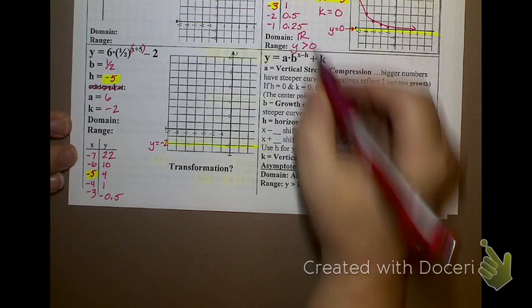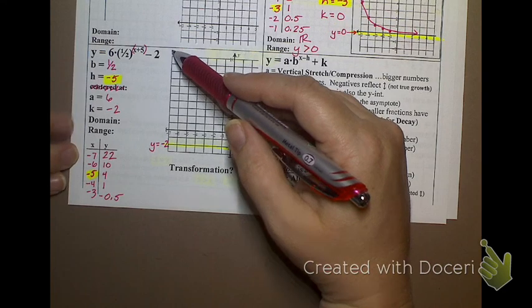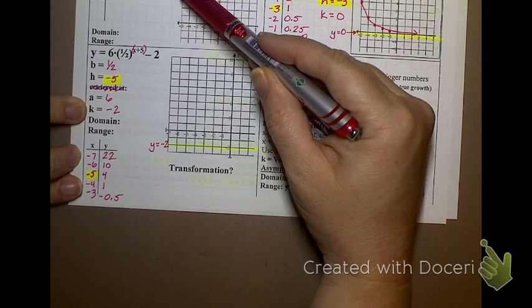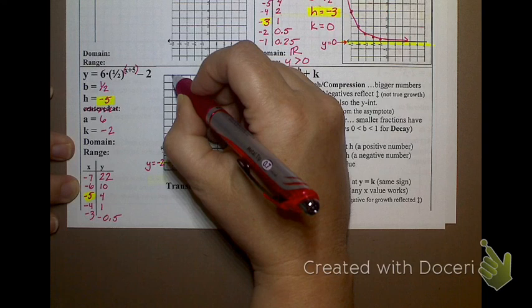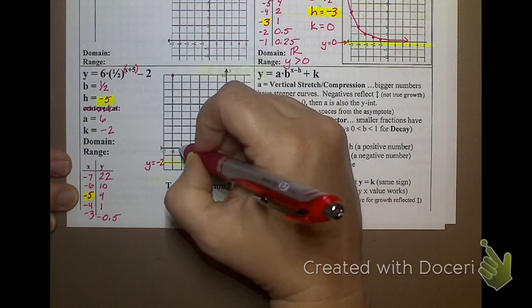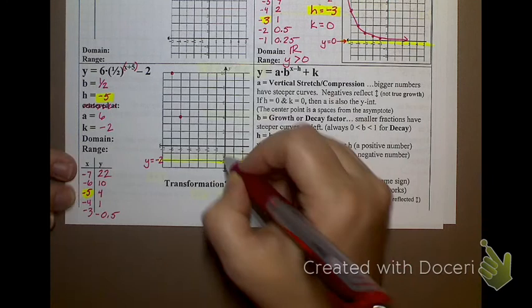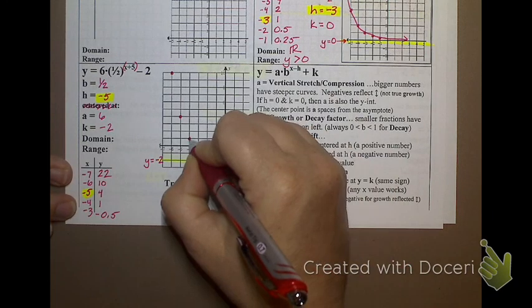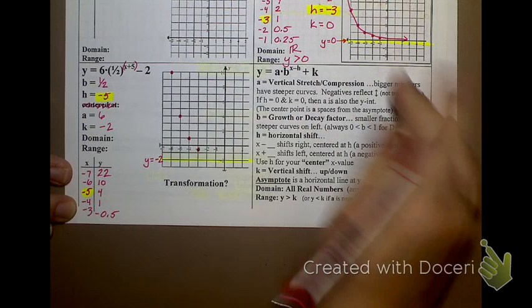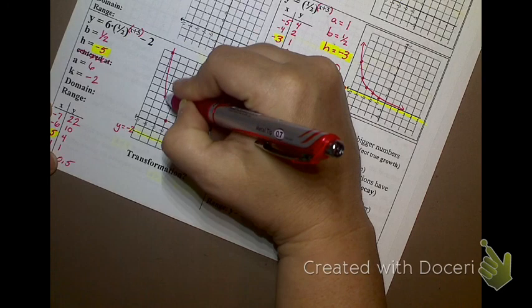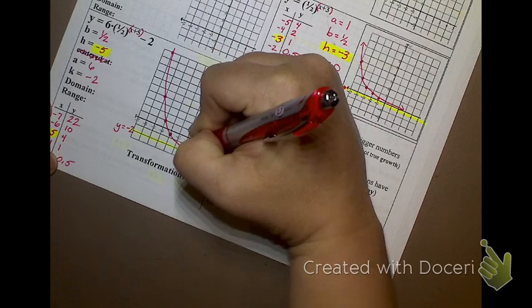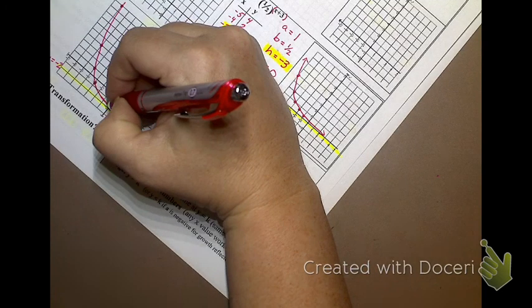So, negative 7, 22 is off my graph, isn't it? Yeah. That would be a point somewhere way up here, yeah? Negative 6, 10, I think I can fit on my graph. Negative 5, 4. Negative 4, 1. And negative 3, negative 0.5 is below my x-axis. So I don't know a ton about this side of the graph, but I do know it's not going to cross that asymptote.